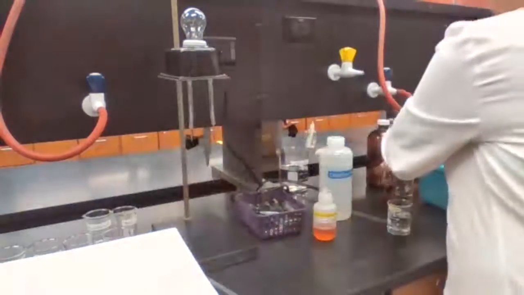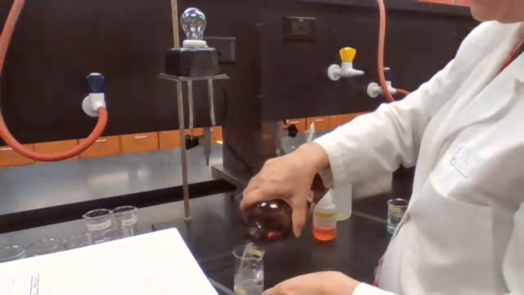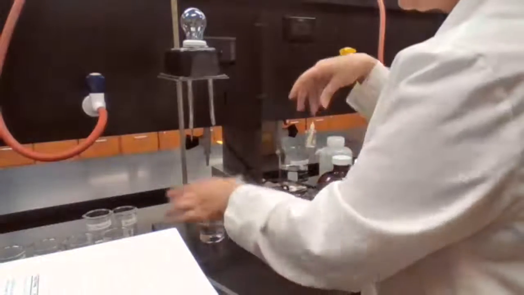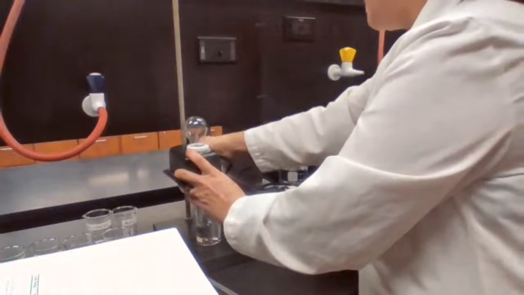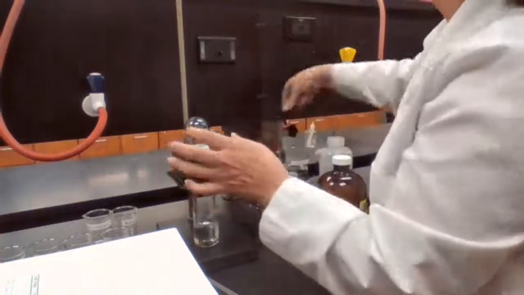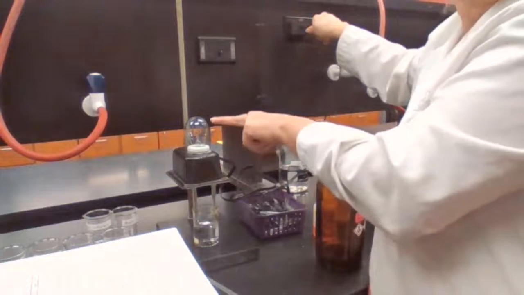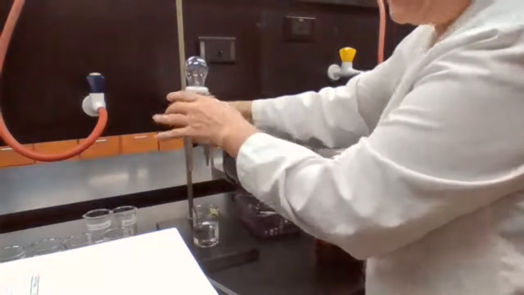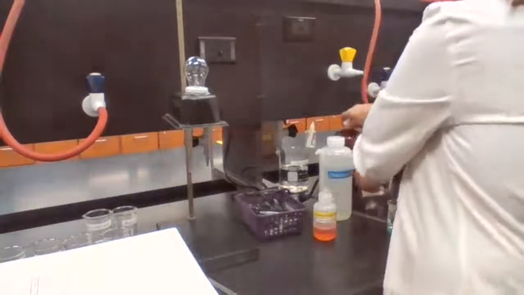Methanol is the next one. Methanol is an organic, molecular compound, so it's not expected to conduct, but that's not what we are here for. We are here to experiment, to find out by experiment if it's going to be a conductor or not. So the next item is methanol. The light bulb did not turn on, not even a dim light. We call that a non-electrolyte. So methanol is a non-electrolyte.